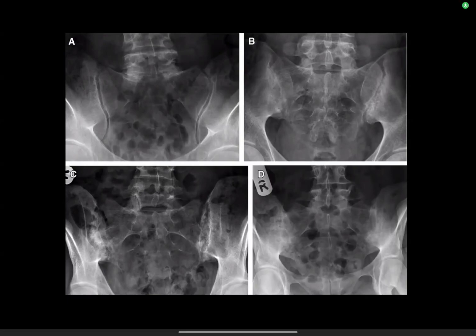Criteria that we just discussed for sacroiliitis, and what do we see? Sequential grades of increasing severity of disease. So in grade 1, what are we seeing? We are just seeing some sclerosis along the sacroiliac joint. However, the margins are preserved and the joint space is also preserved bilaterally.